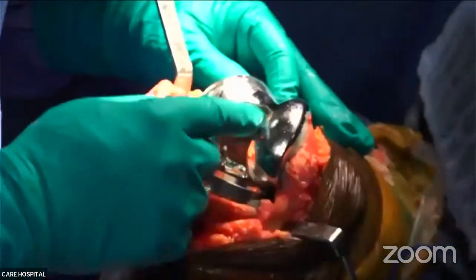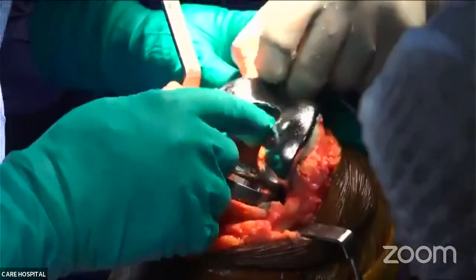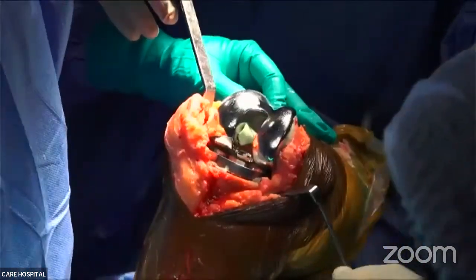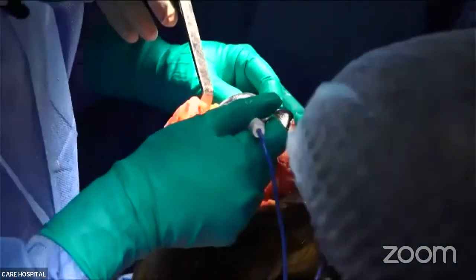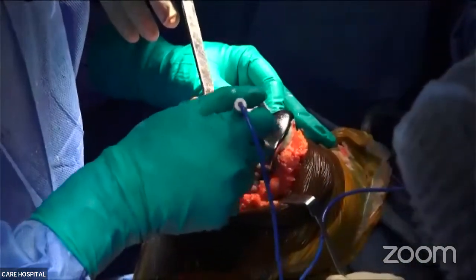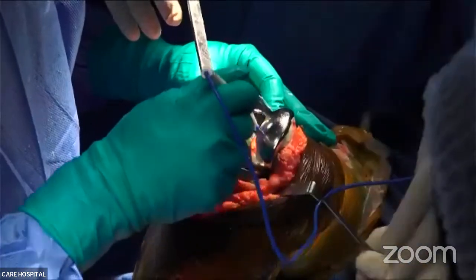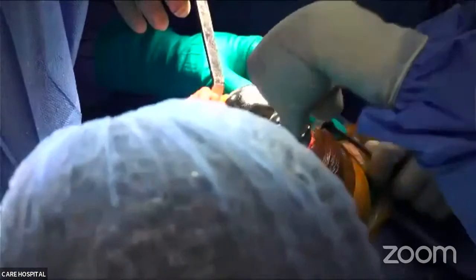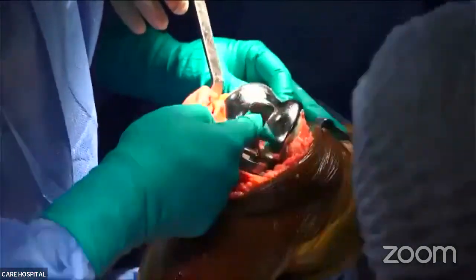Good afternoon, everyone. Thanks for inviting me as a faculty here. So today my talk is on periprosthetic fractures around total knee replacement. I'll discuss everything starting from the incidence and prevalence of the fracture. Periprosthetic fracture by definition is the area within.